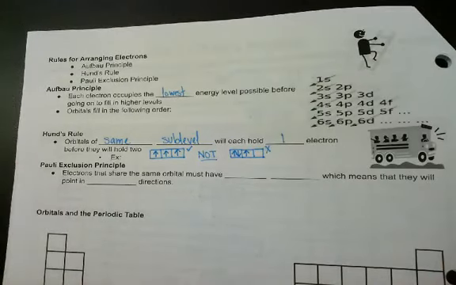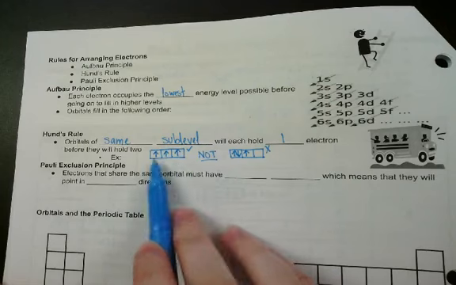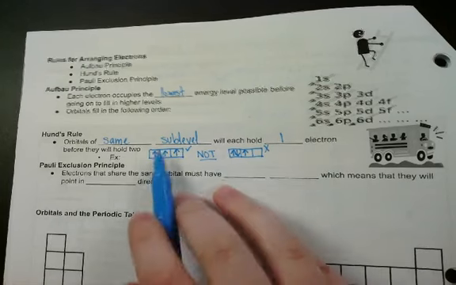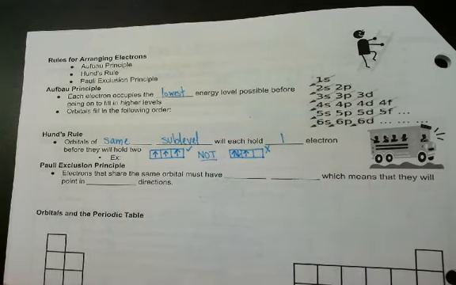I like to think of it like a dinner party, okay? So I've made a certain amount of food for my friends, and that's all I've got, okay? And so I want to make sure that everyone has the opportunity to come and get food first before someone comes up and gets seconds, right? So I want to make sure that each of our orbitals, each box, has the opportunity to have 1 electron before a box gets to have 2.